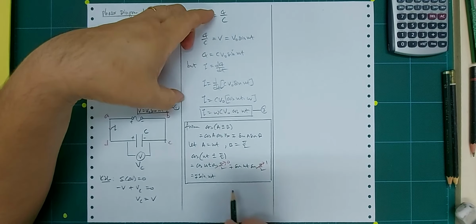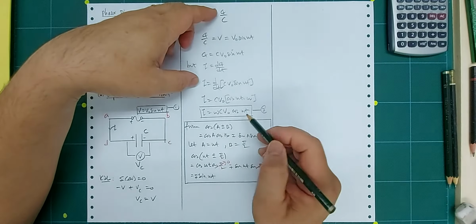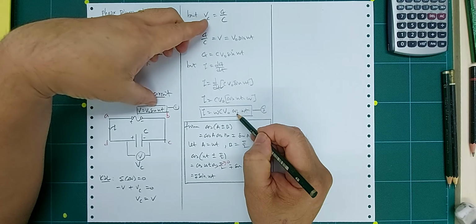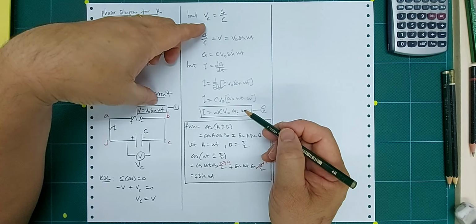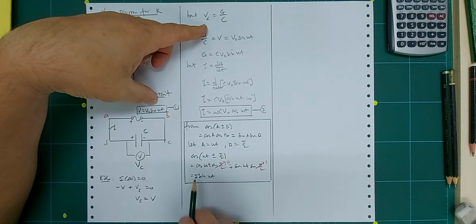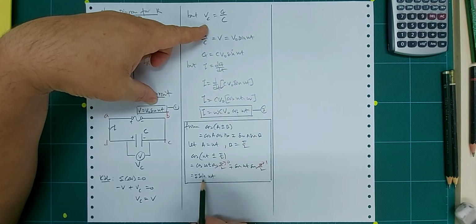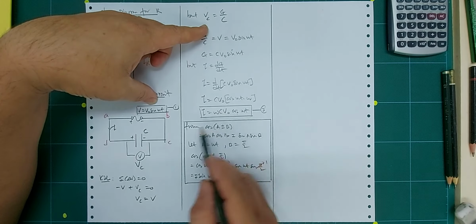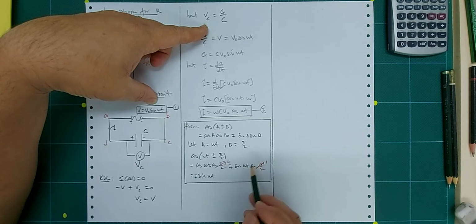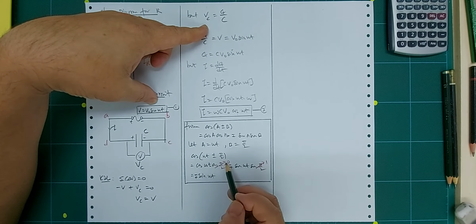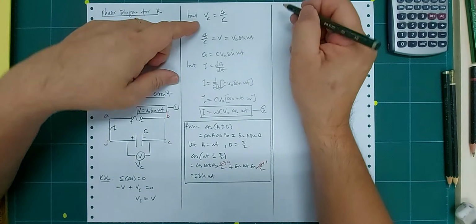Now if you look at this, how do we change this into this? It seems we cannot change any one of these into this. We know there is a relationship between sine omega t and cosine. Now we go to another one.